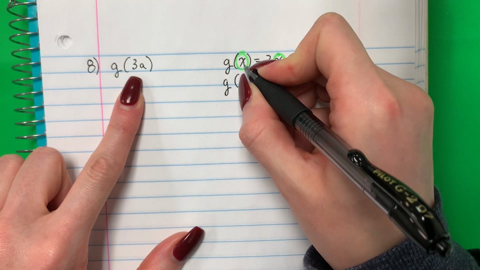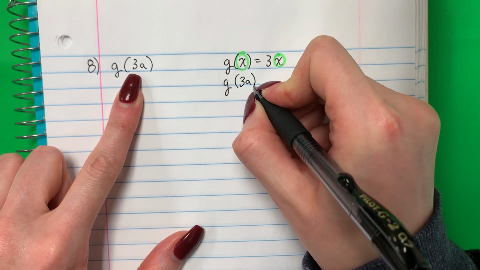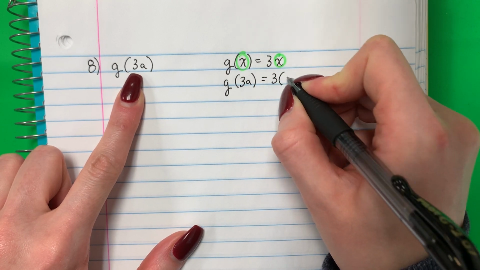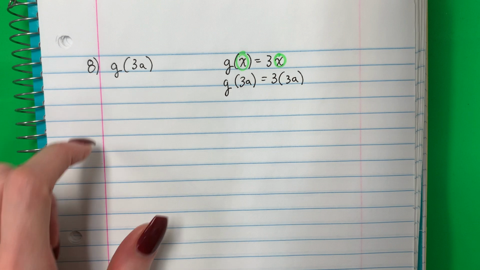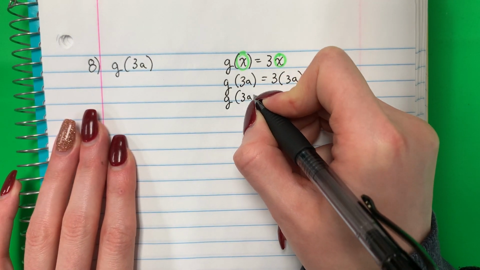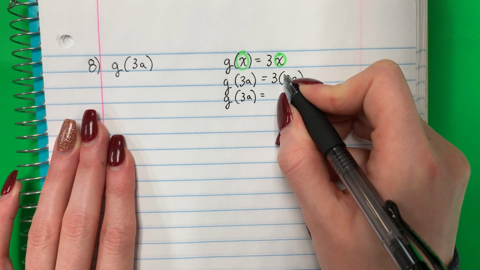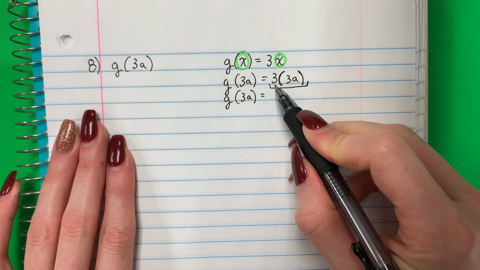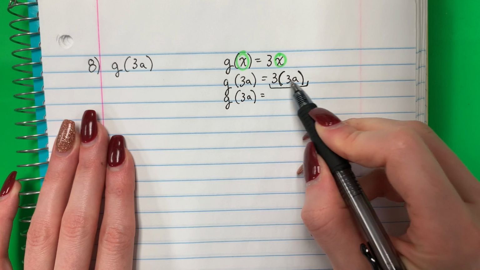Copy. G of 3a equals 3 times 3a. Okay? Copy. G of 3a equals, parenthesis means multiply, paréntesis significa multiplicación. So 3 times 3a, 3 por 3a.